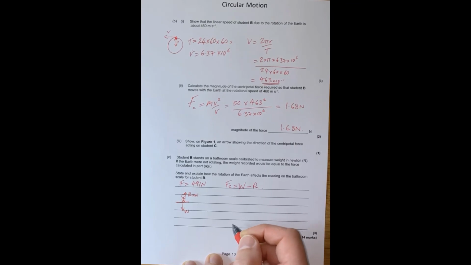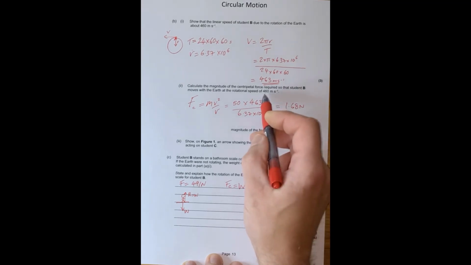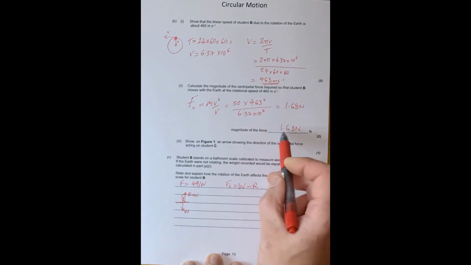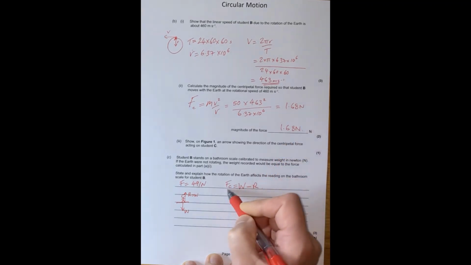So we can do a calculation to calculate that. We calculated that they would need to be travelling this fast, so they need this force. So actually, we've got the centripetal force already.